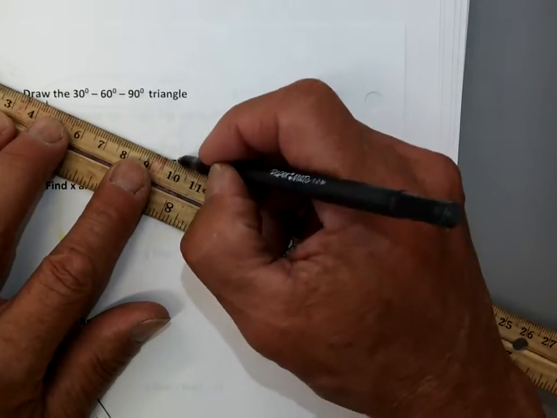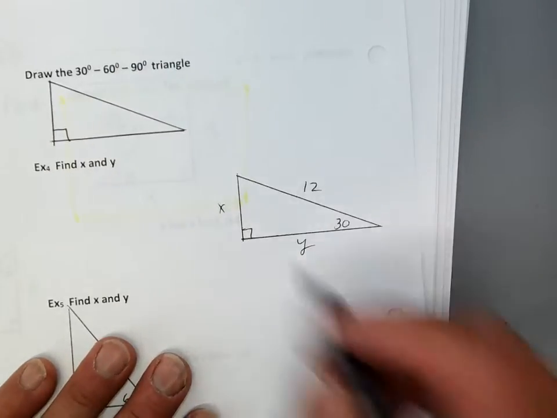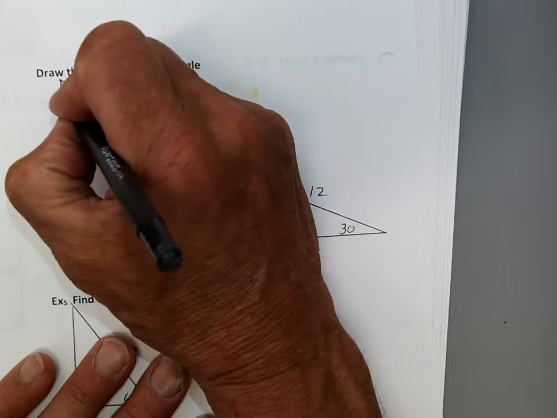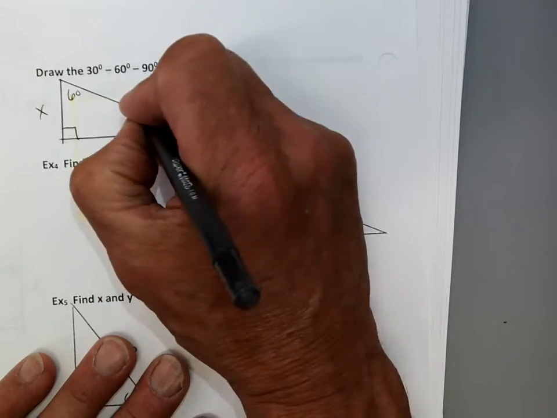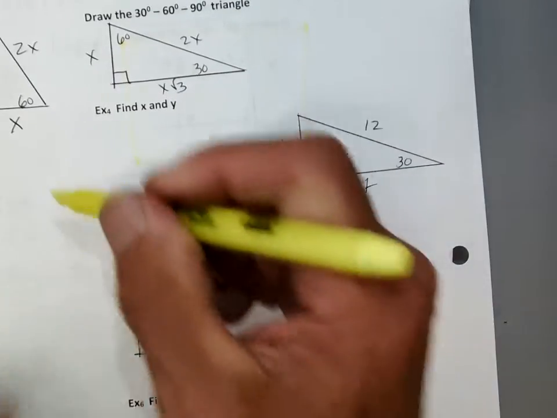hopefully you see it's the exact same triangle. I just tipped it over. It's just a different way, right? So 30, 60, x, 2x, x square root of 3. So do you agree these are the same two triangles?